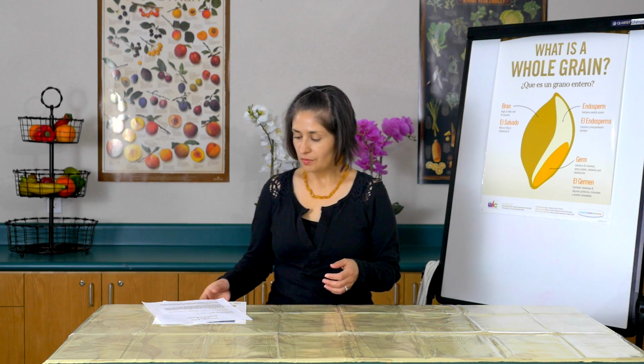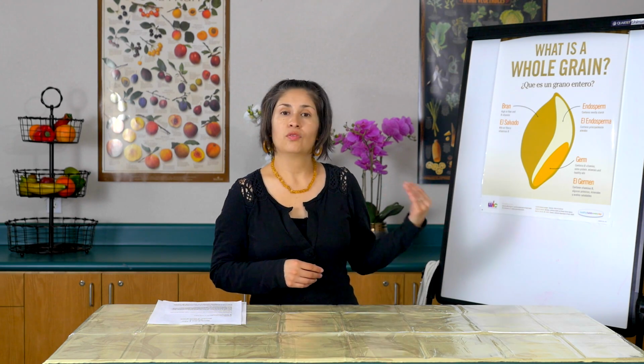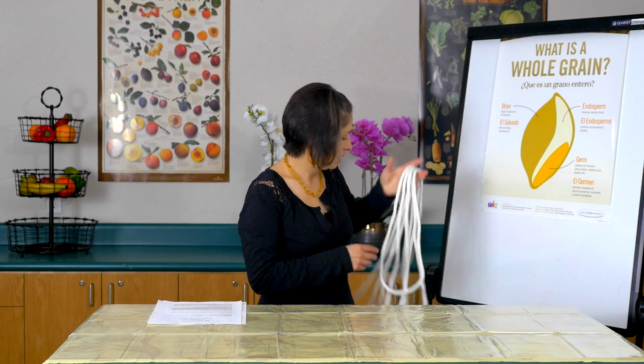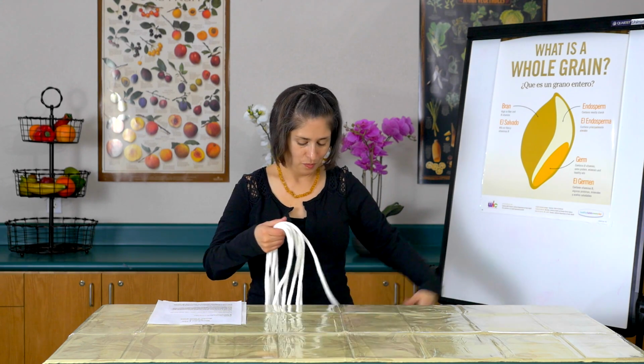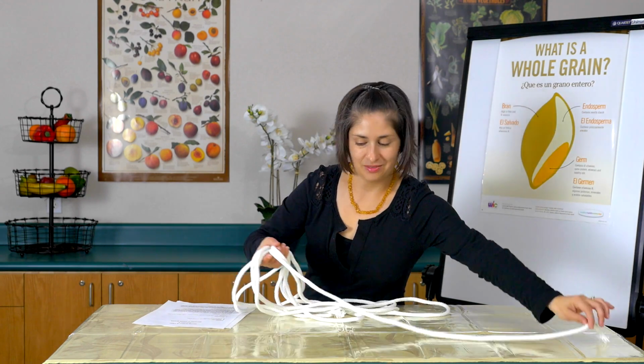Now, there are a lot of benefits to consuming whole grains, and in our first session we touched a little bit on the benefits, but today I really want to talk about the fiber. Some of the reasons why it's really important for us to consume whole grains, not only is it because we get more fiber and more vitamins, but I like using this as an example, and it is our digestive tract.